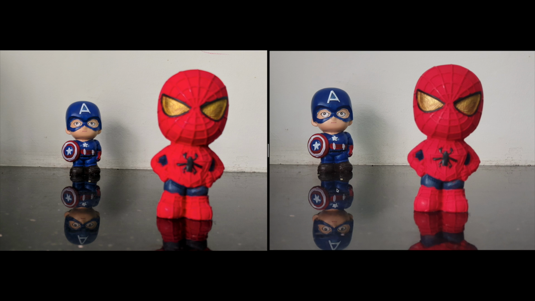Okay guys, so now let's take a look at the results from both devices. Can you guess which one is from the LG and which one is from the Samsung? I think you might guess it right because of the lighting from one of the devices. As you can see from the right-hand side, the photo seems to be brighter than the photo from the left-hand side. So you can say that this is from the Samsung Galaxy S10.